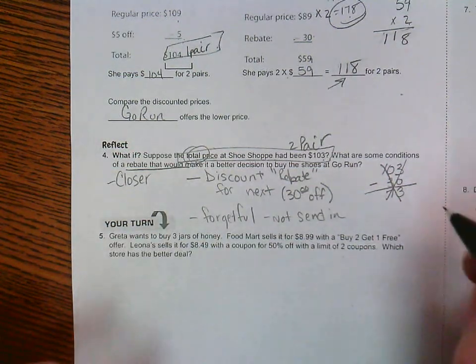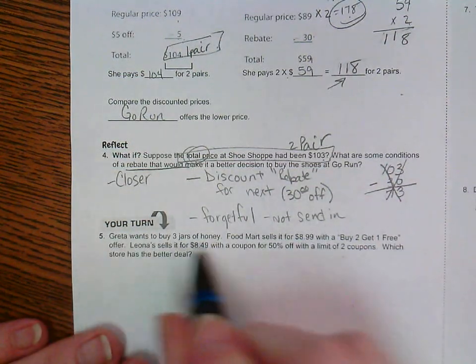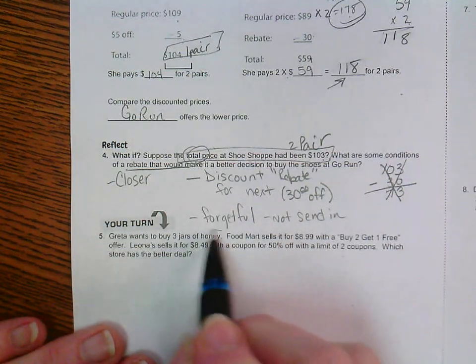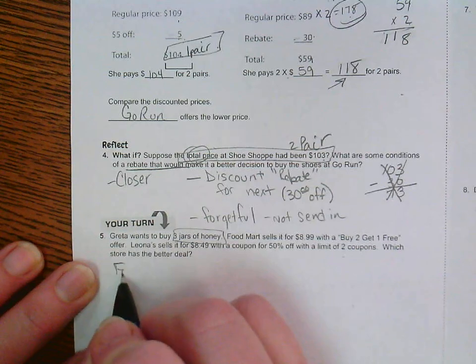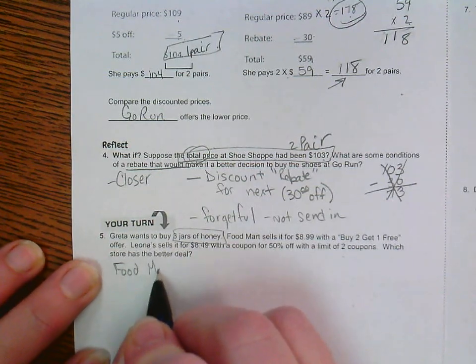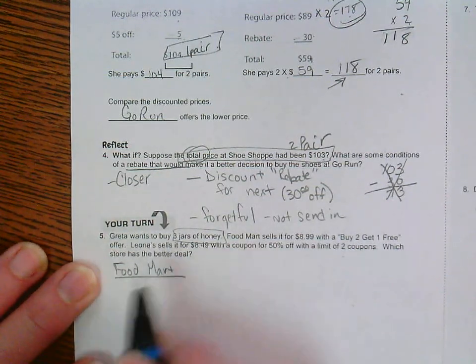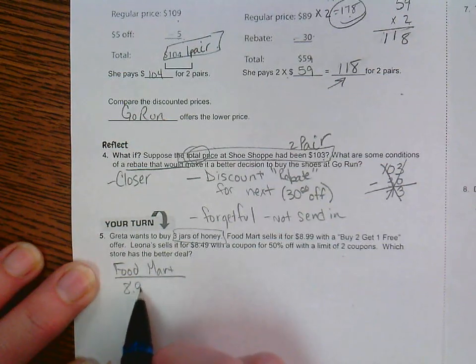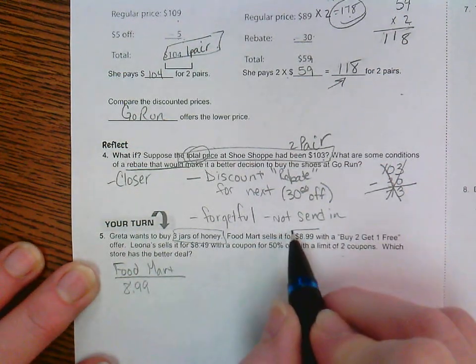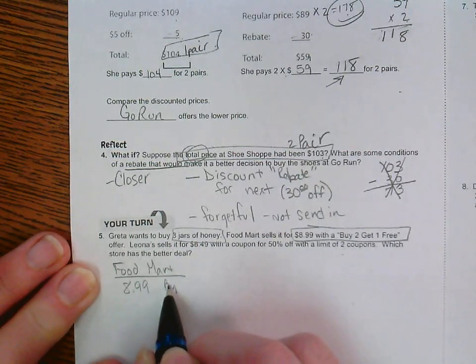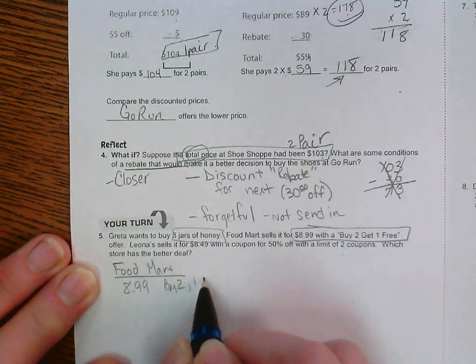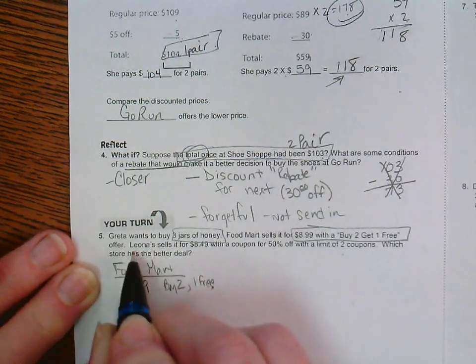All right. Greta wants to buy 3 jars of honey. Food Mart sells it for $8.99. All right, let me start this off here. Food Mart, get it out of the paragraph. $8.99. Buy 2, get 1 free.